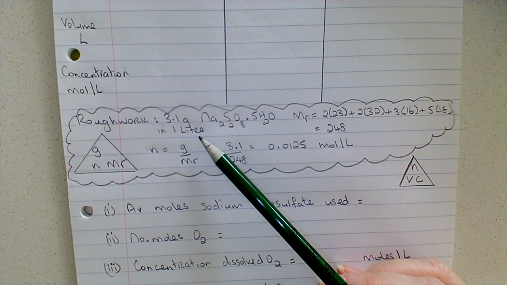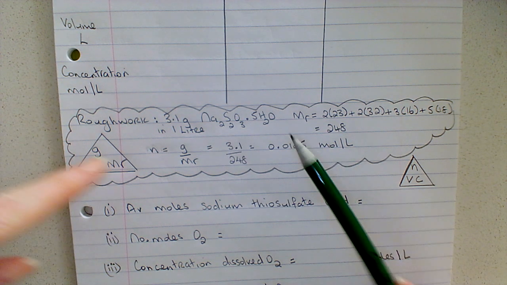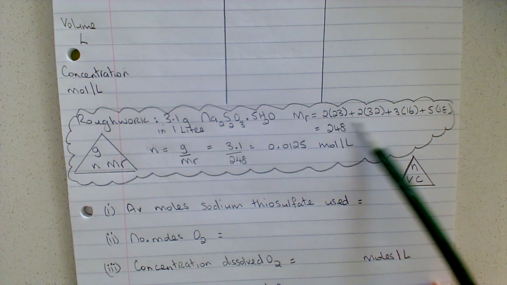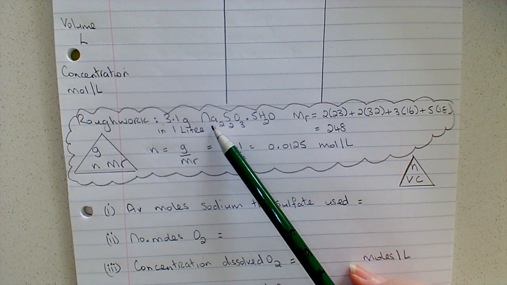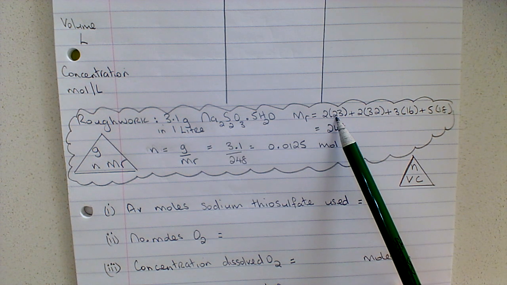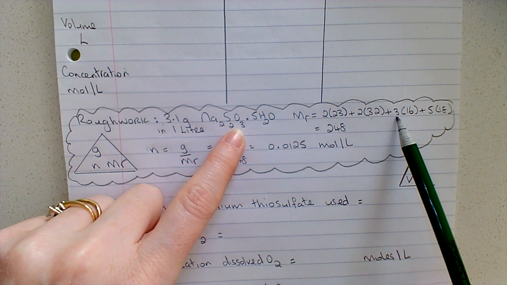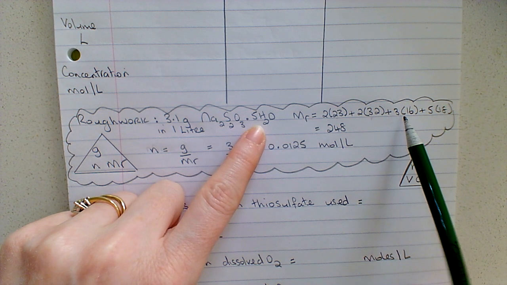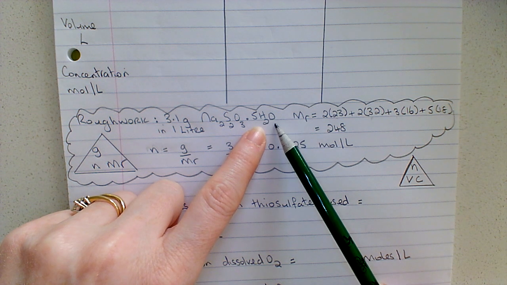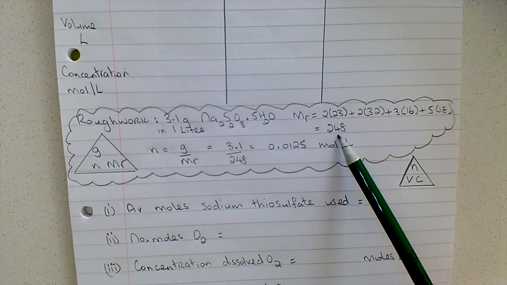So the first thing I'm going to do is work out the relative molecular mass of sodium thiosulfate. I don't just do it on my calculator and write down the answer. I need to show my workings. So I have 2 times sodium. The relative atomic mass of sodium is 23 from my periodic table. 2 times 32 for my 2 sulfurs, 3 times 16 for my 3 oxygens, and 5 times 18 because water is made up of 2 times 1 for hydrogen and 16 for oxygen, so that's 18 in total. So 5 times 18. When I add all of that up, I get 248.